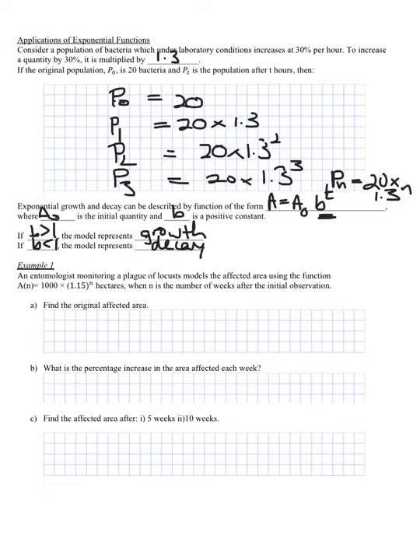So we've got an entomologist who's monitoring a plague of locusts, and we've got the function there where n is the number of weeks, and we're asked to find the original affected area. So we've got A(n), which is the area, and then we've got n, of course, which is the time. So the original affected area is when n is going to equal 0. So A(0) is going to equal 1000 times 1.15 to the power of 0, which is always going to be 1, so you're going to get 1000. And if we're doing the area, we want to say what the units are, so it's hectares.